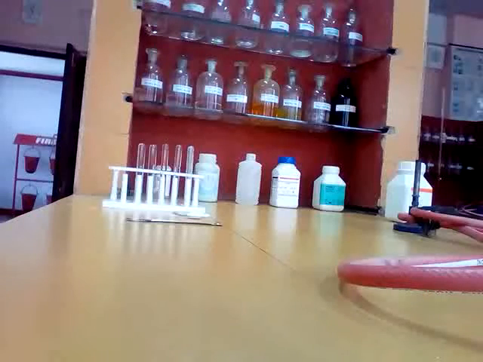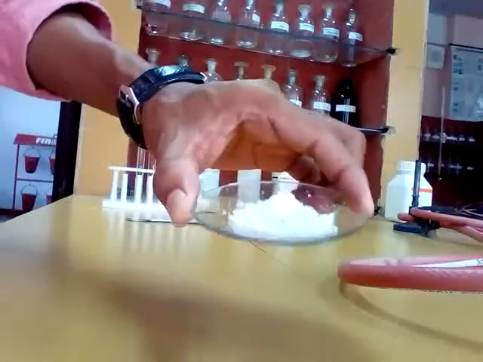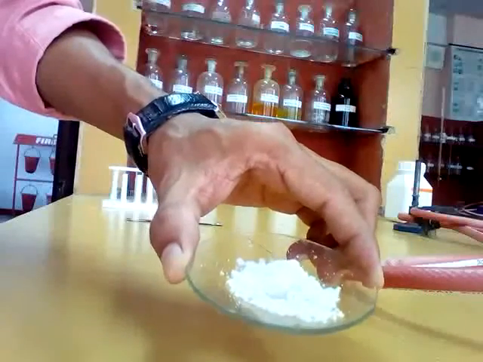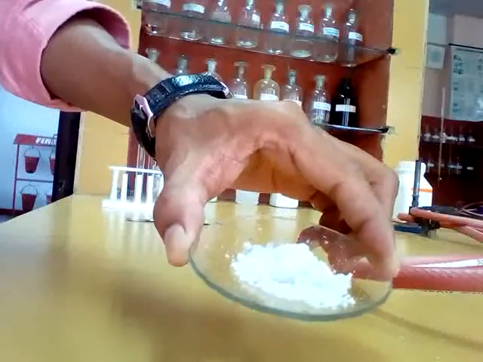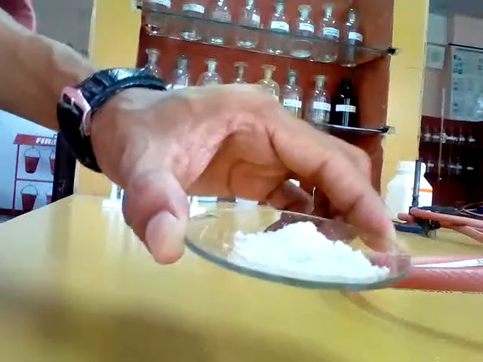Good morning everyone. Today we are going to do another salt. This is salt number 4. The physical observation of the salt: this is a colorless salt, it is crystalline and soluble in water. These are the physical observations of our salt.